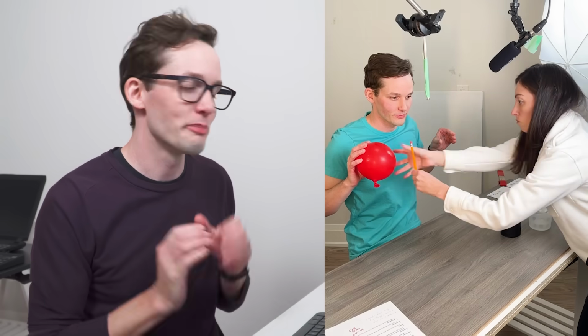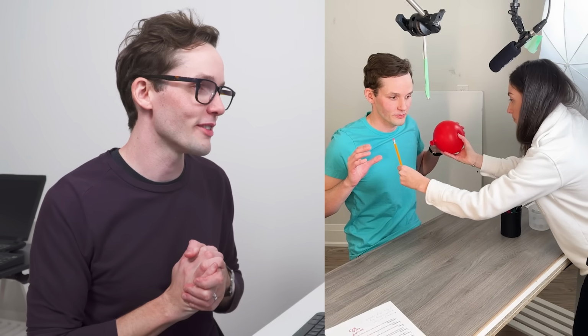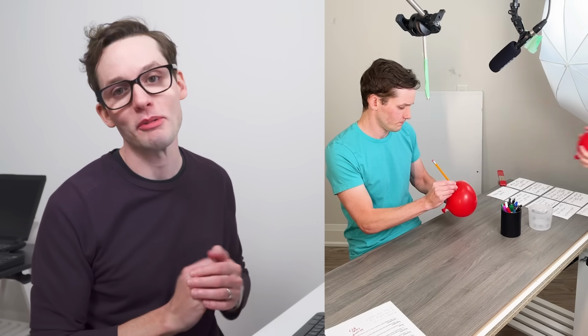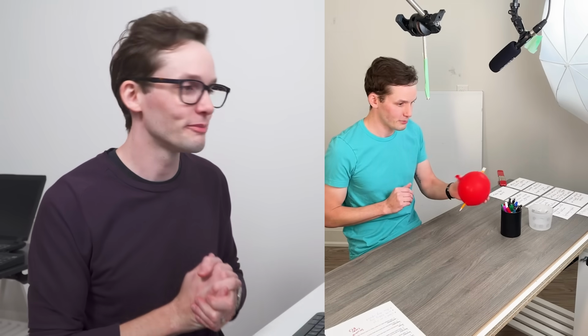Transformation. I grab a pencil, just out of screen or out of frame. We do a switch. Transposition. I pretend to stab it into a balloon, and we swap it for a balloon that has a pencil stabbed through it. Penetration. We swap out the pencil balloon for a pencil and a deflated balloon.